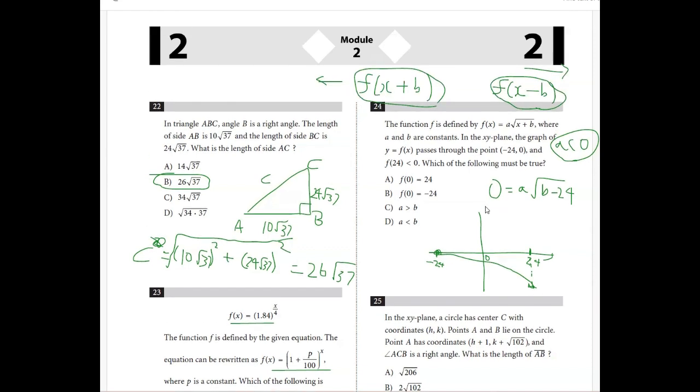And if you notice a pattern here, I shifted this entire function 24 units to the left. So it's something like this, right? F of x is equal to a square root of x plus 24.